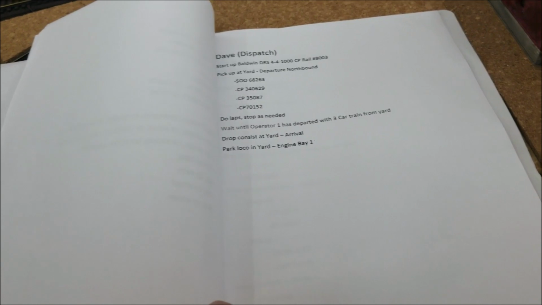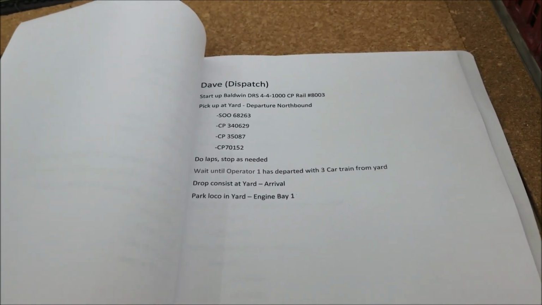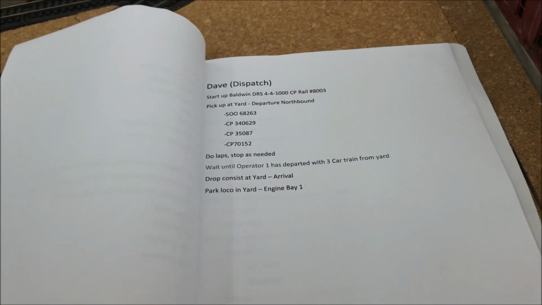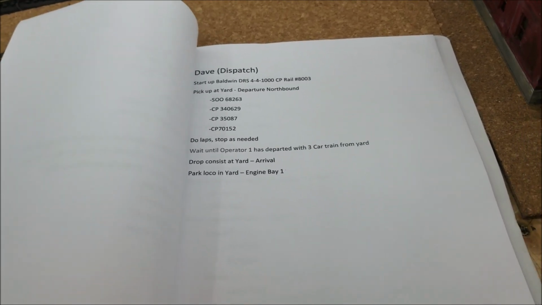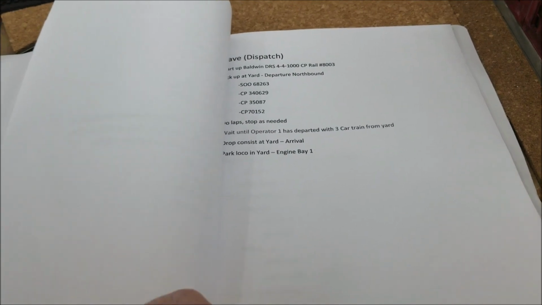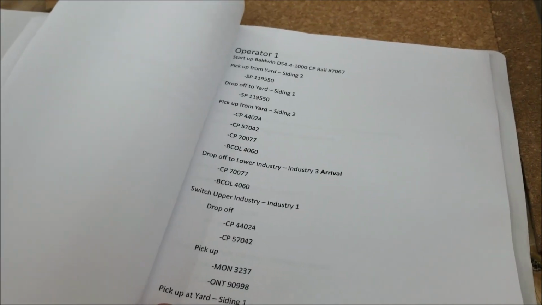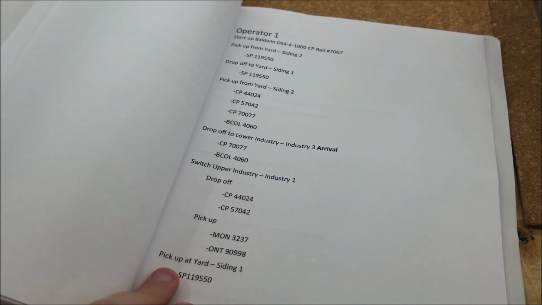So in this case, I was dispatch. I had the 8003, and I was just cruising around the main line until I think Mark was the operator one. Yeah. So until he left the yard, and then I could come down and park the train in the yard. So that was pretty exciting.